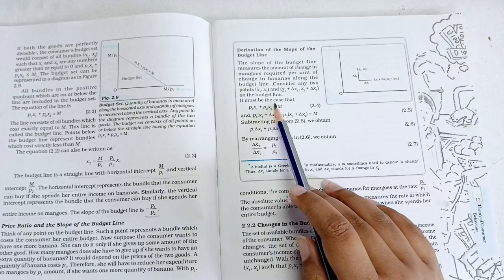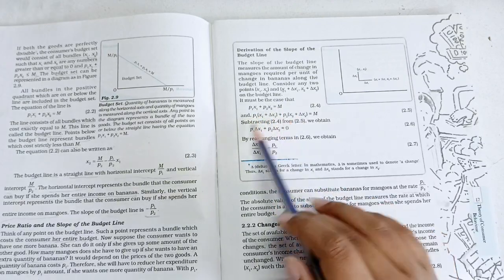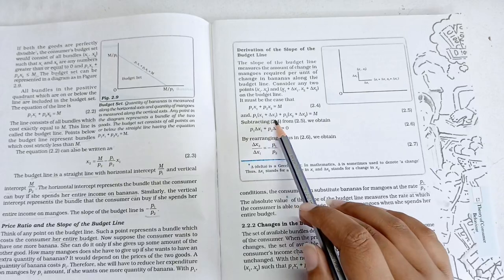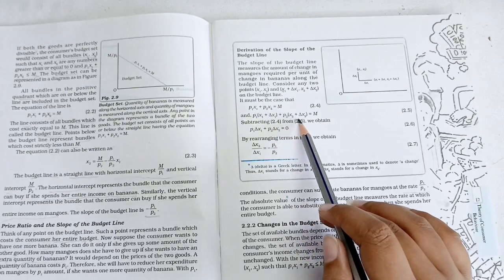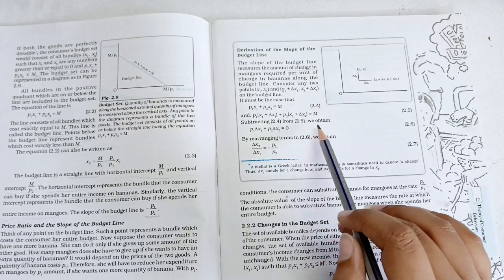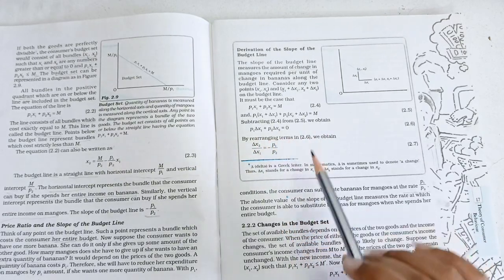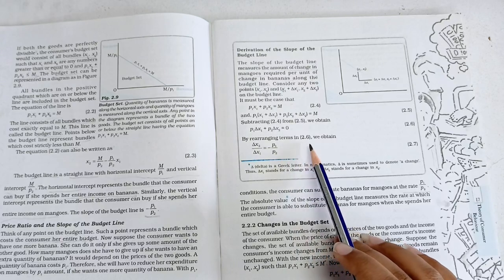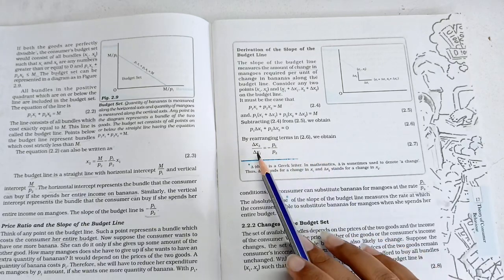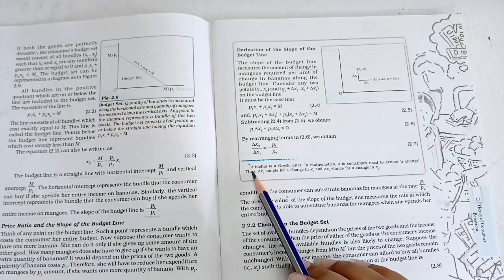It must be the case that p1x1 + p2x2 = m and p1(x1 + Δx1) + p2(x2 + Δx2) = m. Subtracting 2.4 from 2.5, we obtain p1Δx1 + p2Δx2 = 0. By rearranging terms in 2.6, we obtain Δx2/Δx1 = -p1/p2.